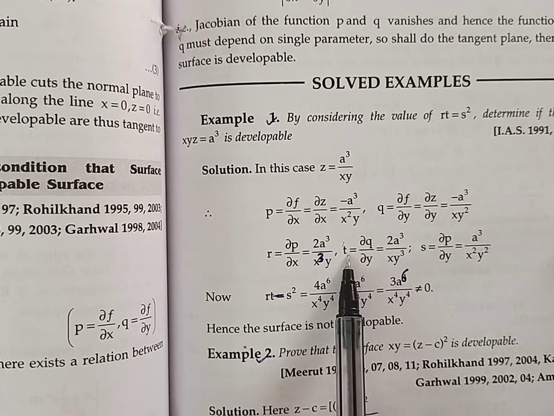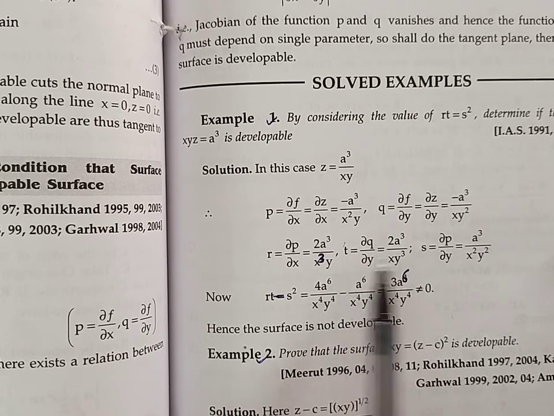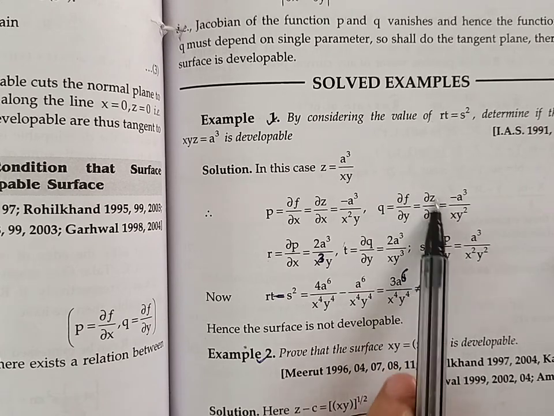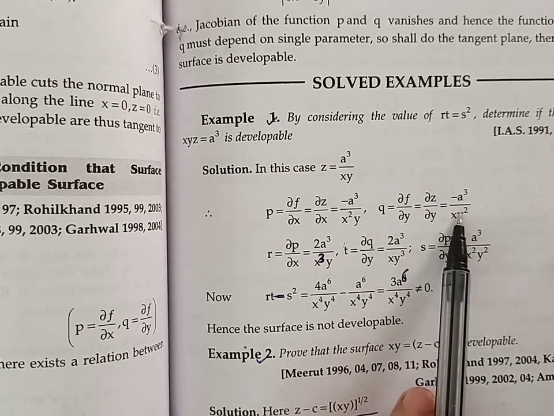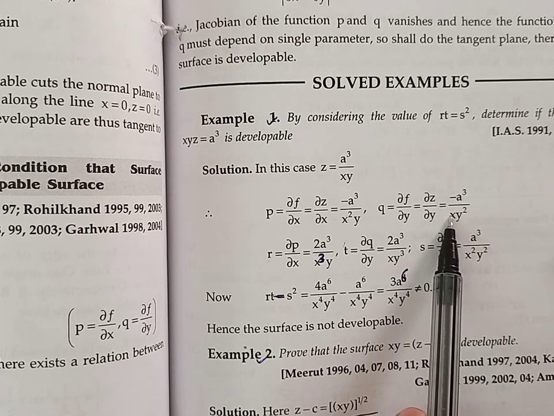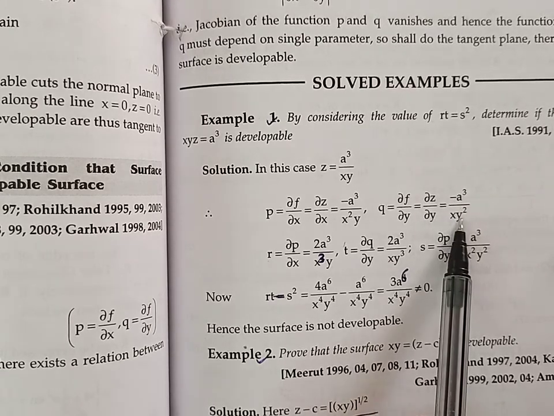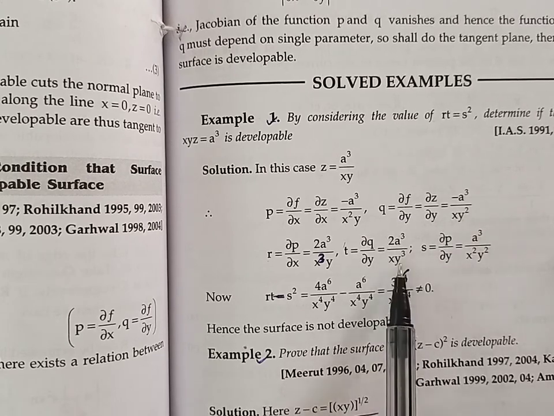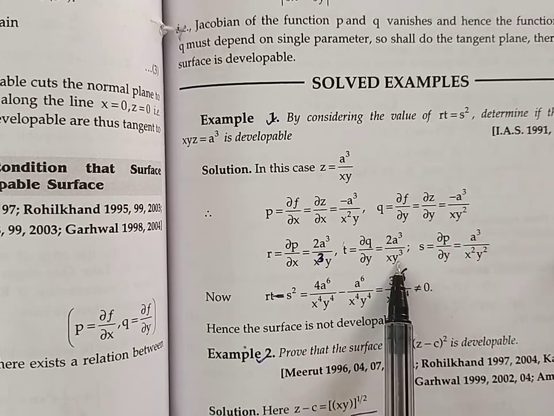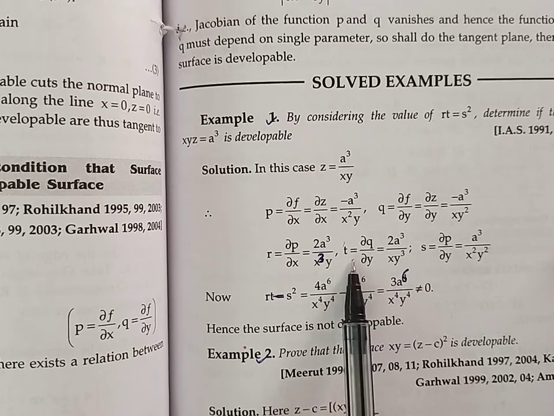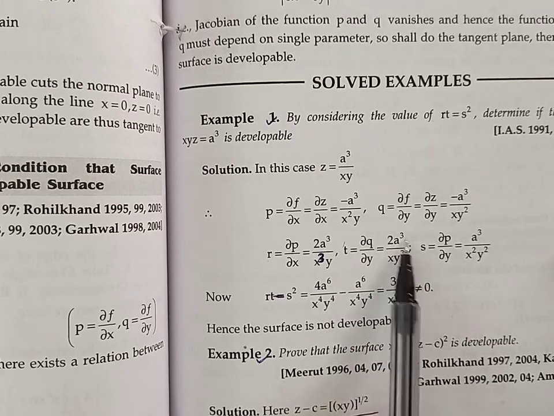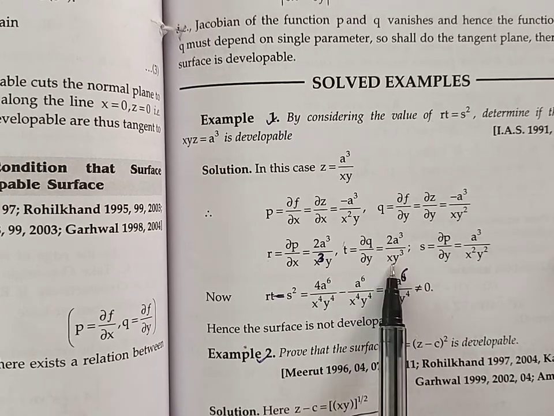Now let us find t. t means ∂²z/∂y², its partial derivative with respect to y. So from here a³/x is constant, and derivative of -1/y² will be 2/y³. So we get the value of t, which is 2a³/(xy³).